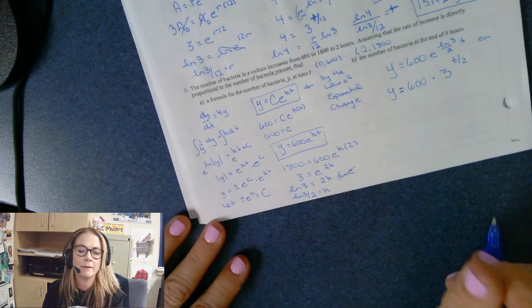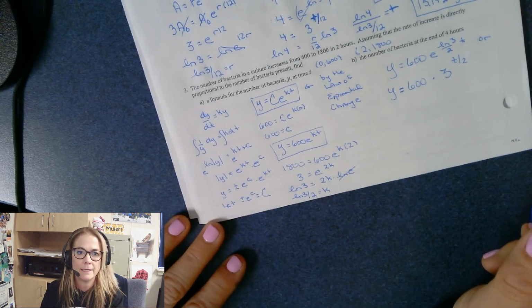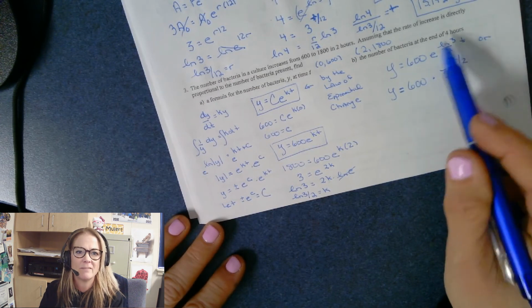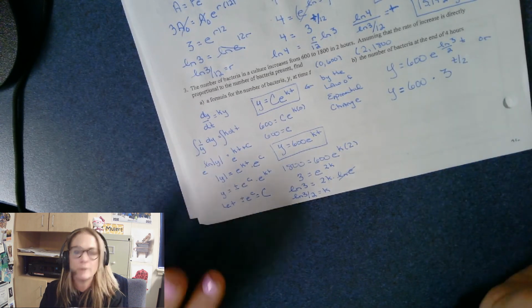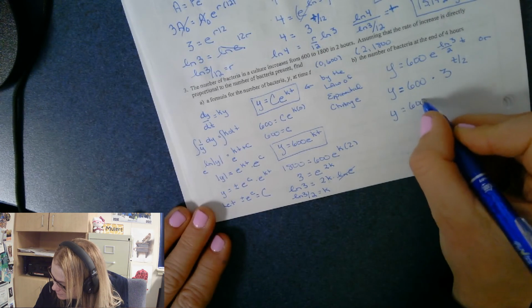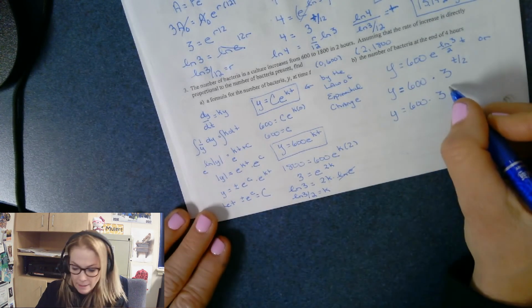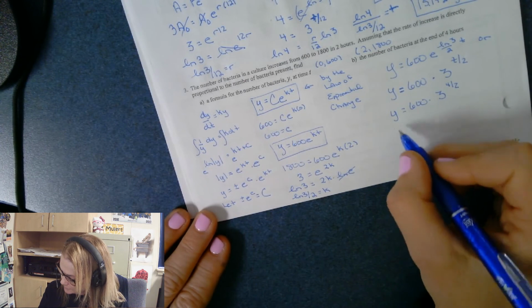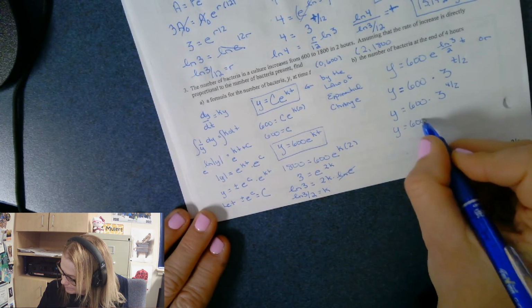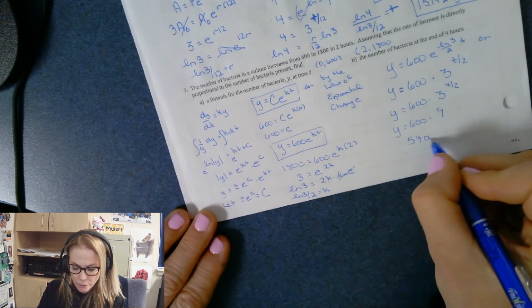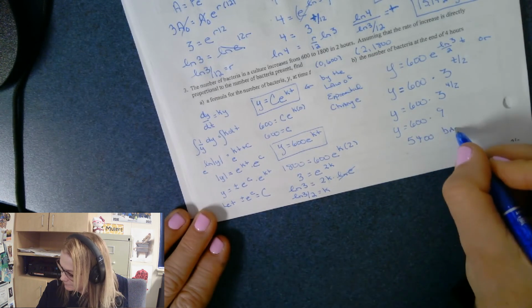Either one is fine, and we'll give you full credit on either exam. I just like this one better. I don't know, the other is all just kind of messy to me. All right, so find the number of bacteria present at 4 hours. Okay, and so that's just 4 over 2, which is 2, which is 9, 5,400 bacteria.